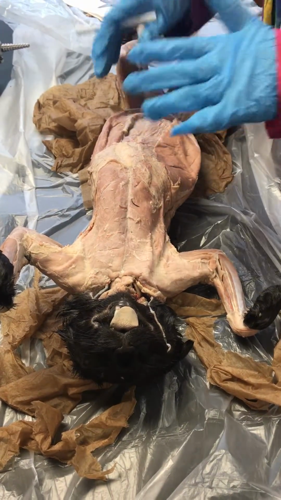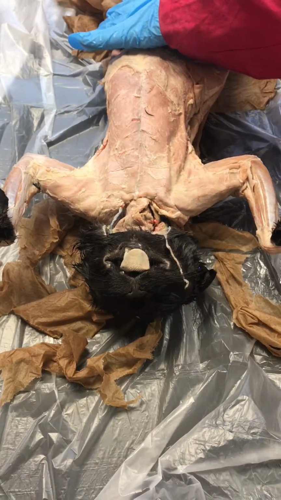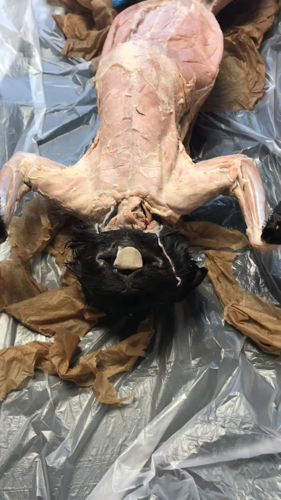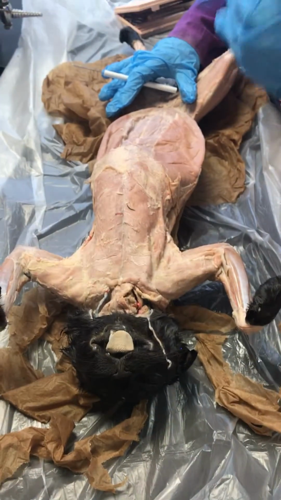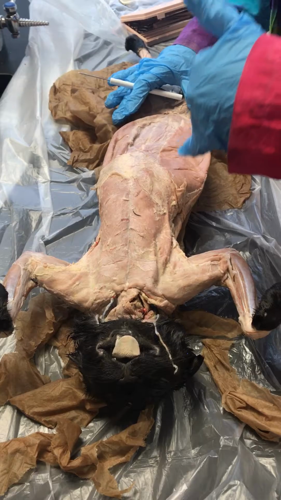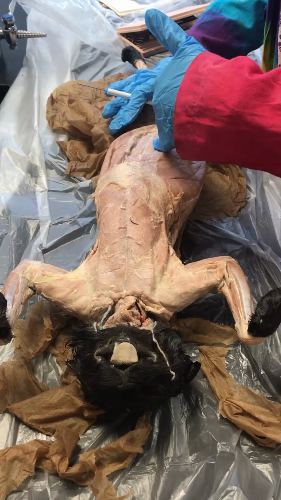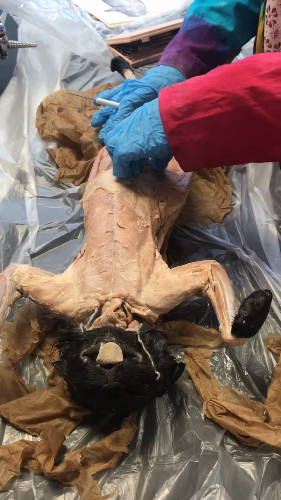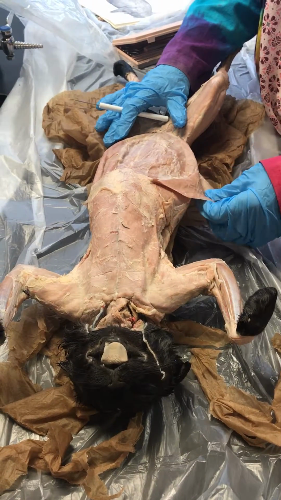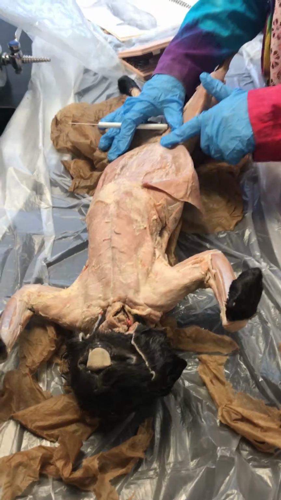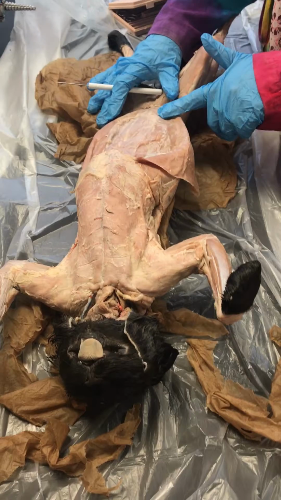Again, the only abdominal muscle you really can see is the external oblique, and it's huge on both sides. Again, oblique is running at an angle, and the external oblique, the fibers are running from top to bottom. When I flip back the external oblique, you see lower the internal oblique.